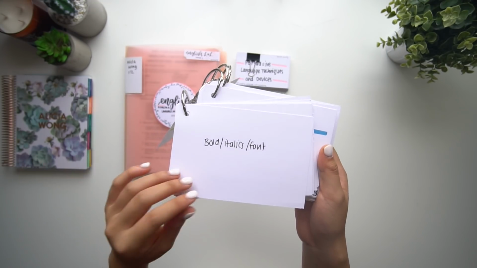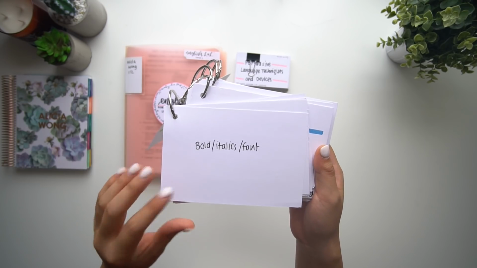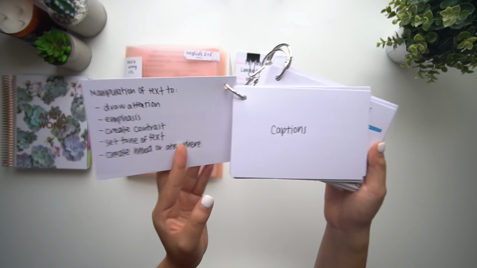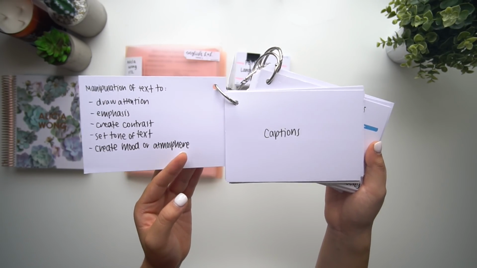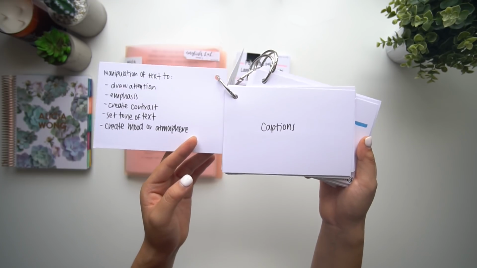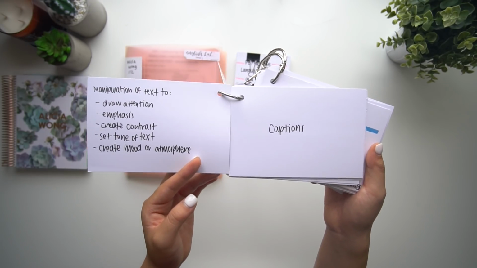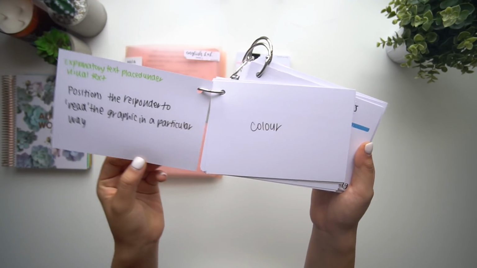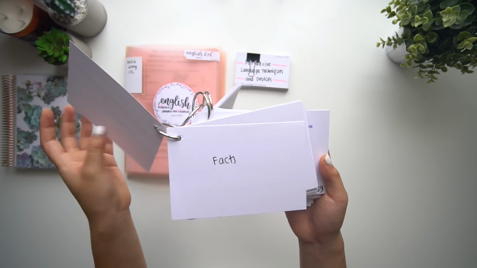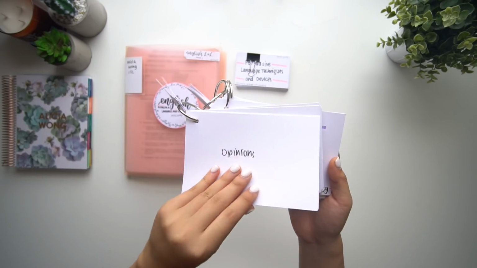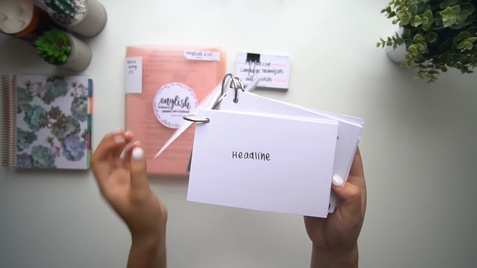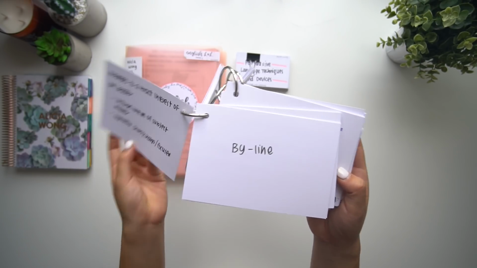Something like manipulating the text with bold, italics, and fonts is either to draw attention, create emphasis, or contrast. So if you're running out of literary devices in terms of the language being presented, then also draw upon structural features of the text. So look at the way that they're presenting the text that aids the message they're trying to convey. Things like captions may position the reader to view the visual text in a certain way. So the language features of news articles might have facts, opinions, stats, antithesis, headlines, and bylines. So having the terminology that's specific to like newspaper articles, that's really important.